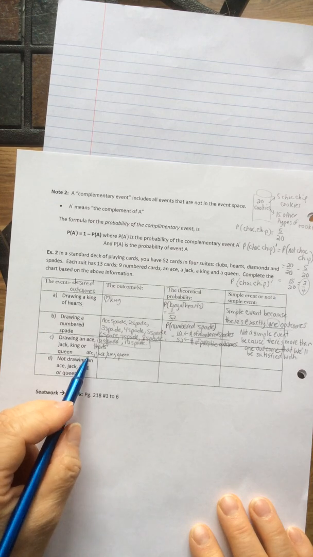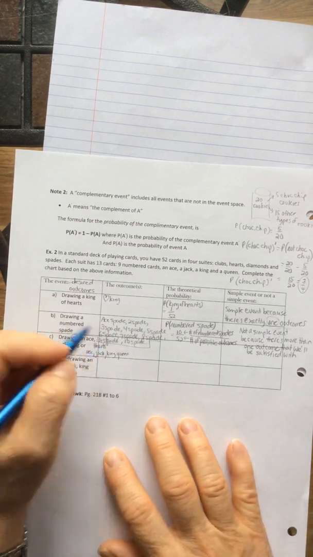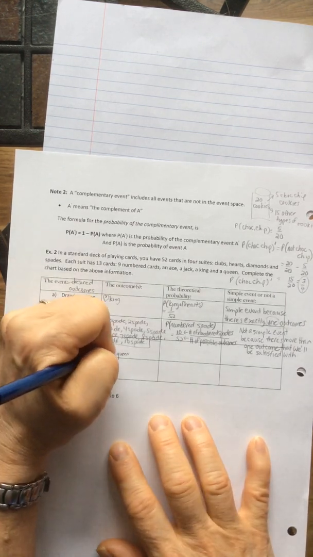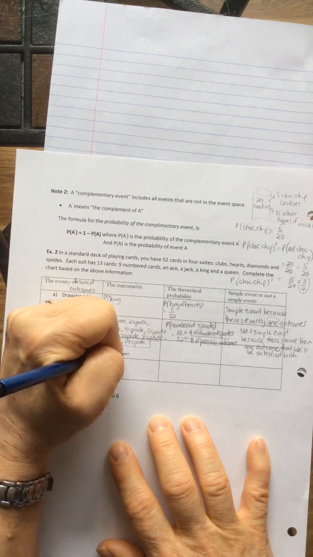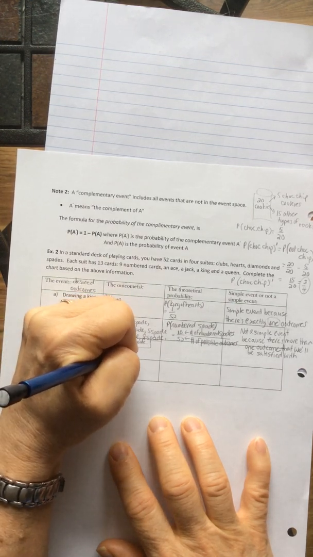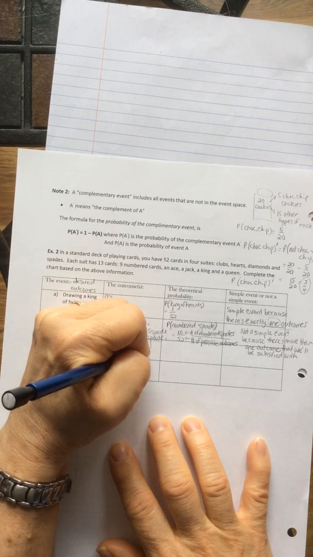Maybe it might make sense if I list them. So hearts: ace, jack, king, queen.